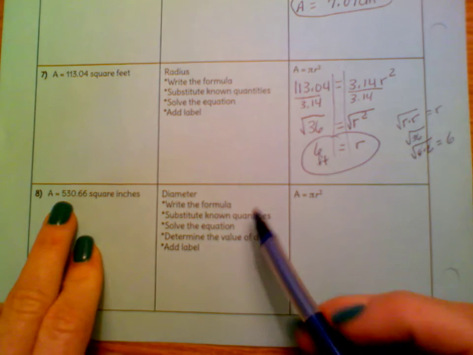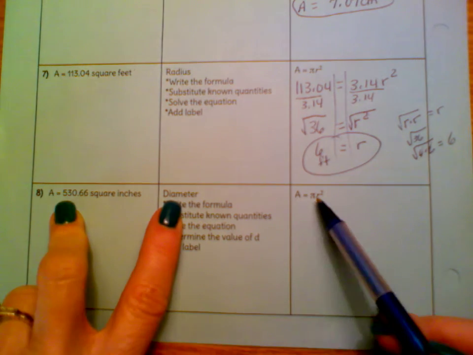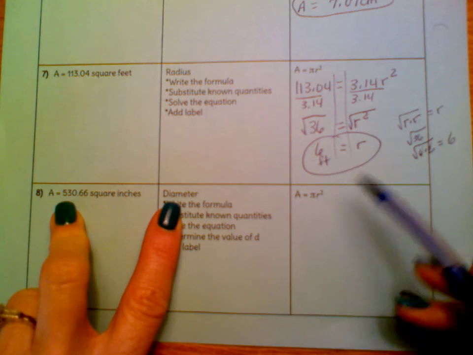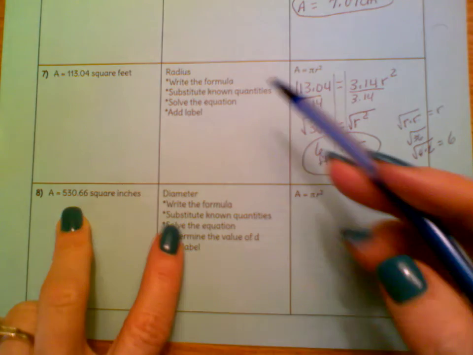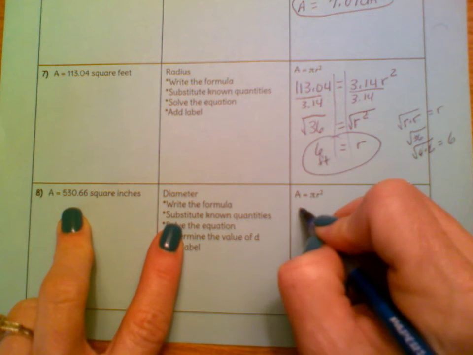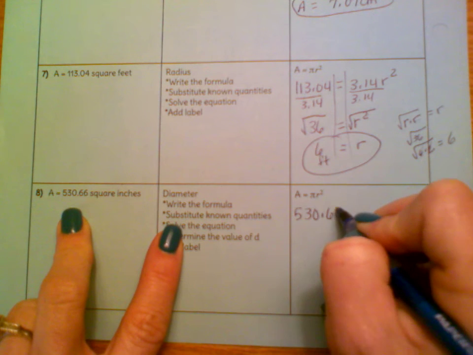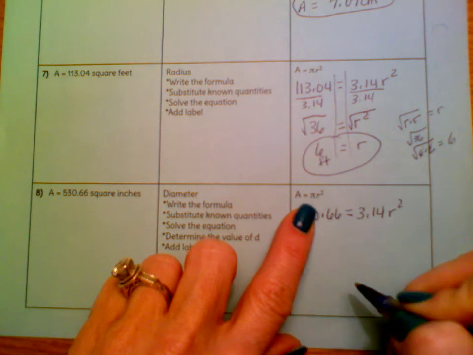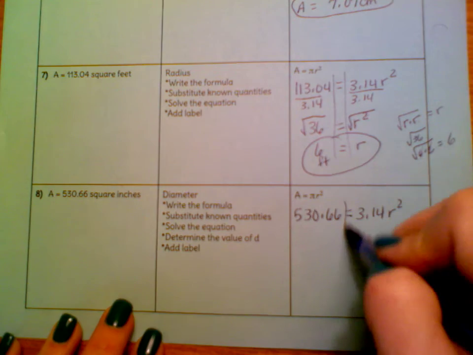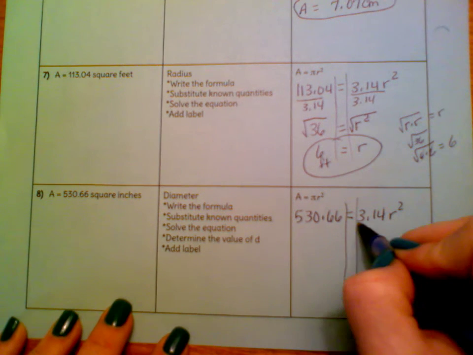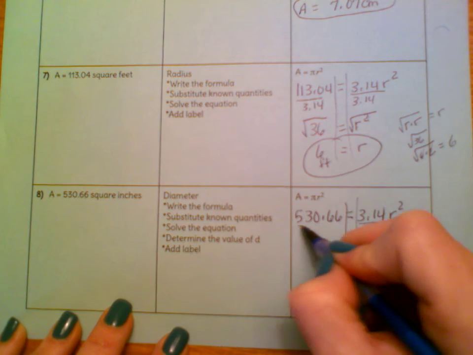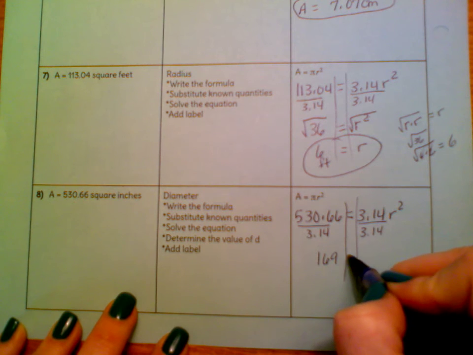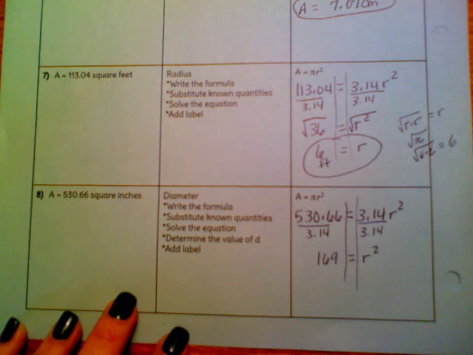So the area they give me, I'm trying to find a diameter. I don't even see diameter in my formula, but if I can find a radius, I can find a diameter. So let's substitute in what we know. In place of A, 530.66. In place of pi, 3.14. I don't know the radius. I'm going to railroad track and solve. I can divide each side by 3.14, and I get 169 equals r squared.